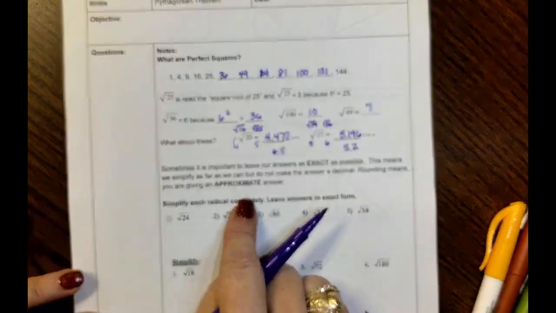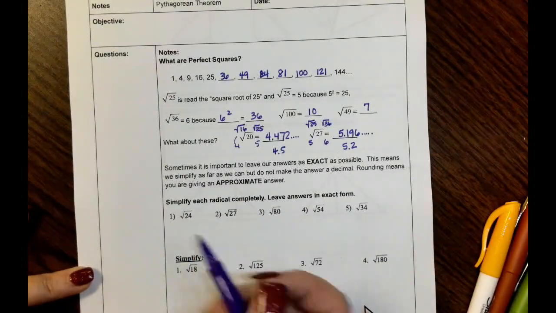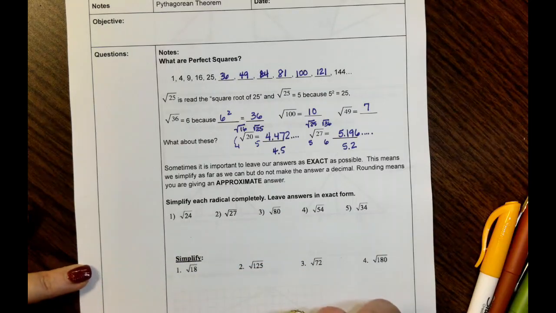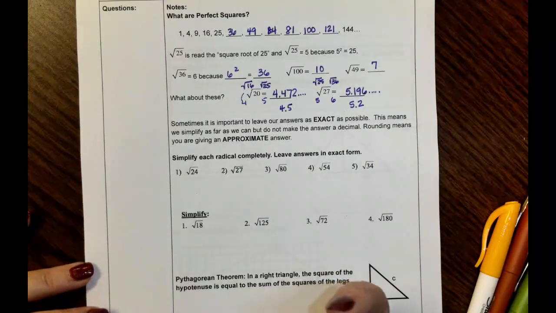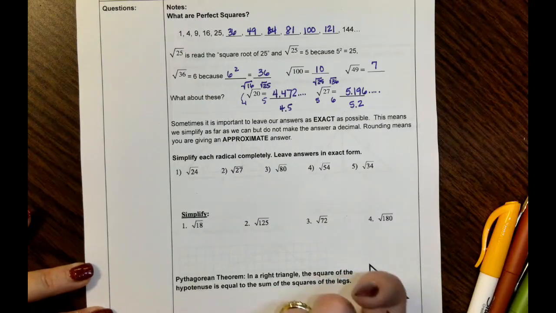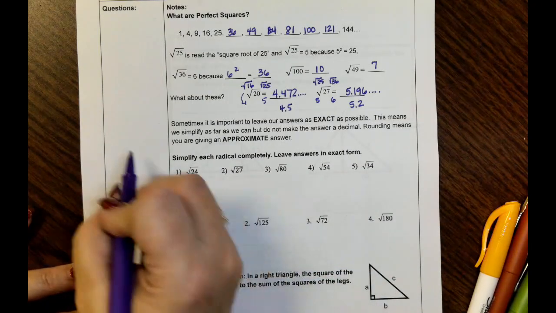So in order to do that, we're going to simplify the radical. There are two ways to do it. You can use perfect squares, or you can use factor trees. I'll show you both ways. I personally prefer perfect squares. I think they're shorter, but I'll show you both ways.